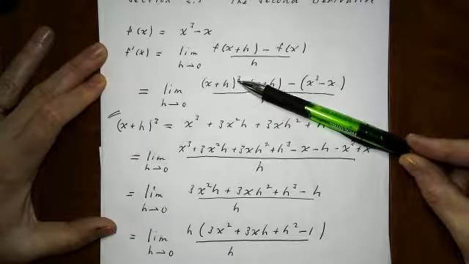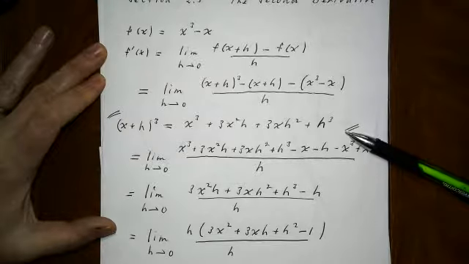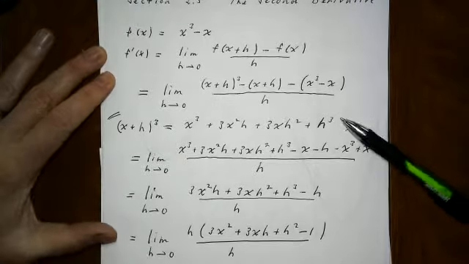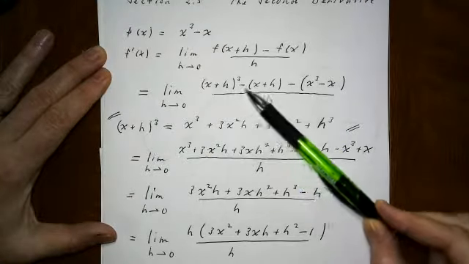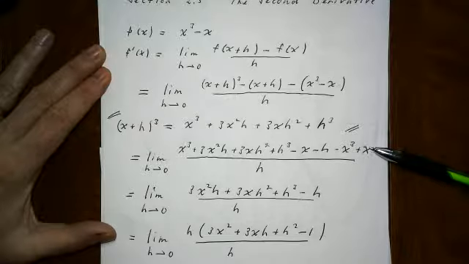Now I take x plus h, I raise it to the third power, and I've done that as a little side calculation right here. This is something you can check on your own using Wolfram Alpha or Pascal's triangle. And I'm going to take that result and substitute it in right here. So here's x plus h, quantity to the third power, and then I'm going to subtract my x and subtract my h, which I do there. I'm going to subtract my x to the third, and then because of these two negative signs, I'm going to add x.